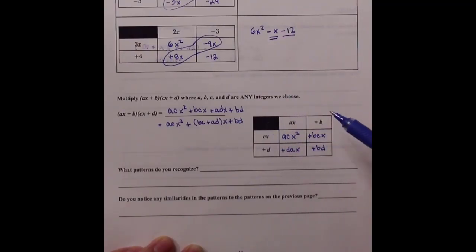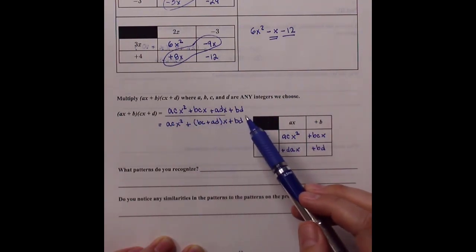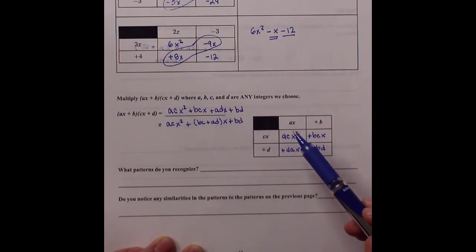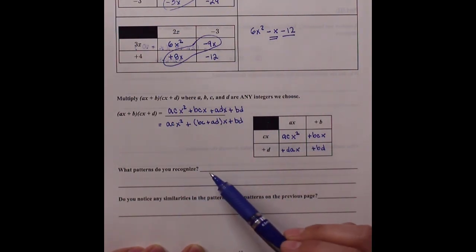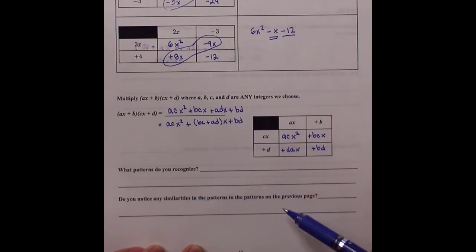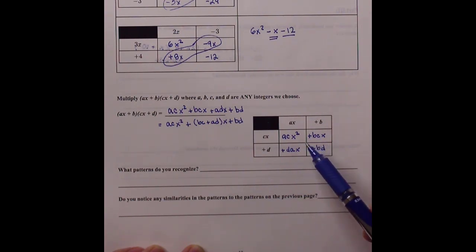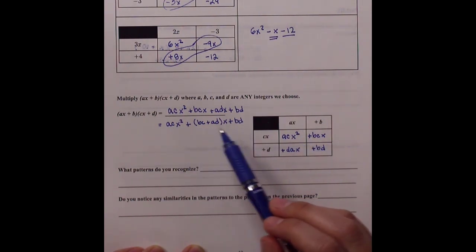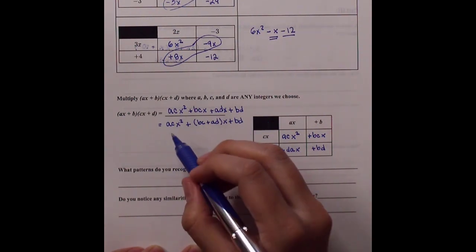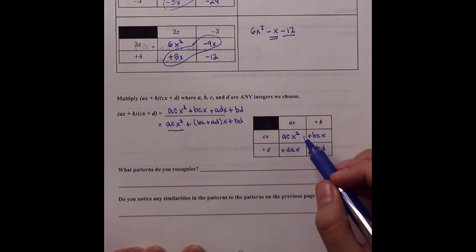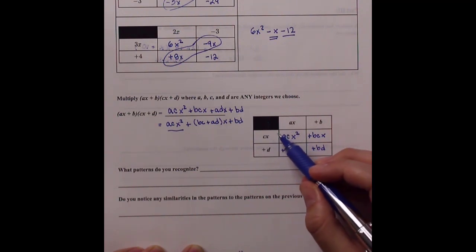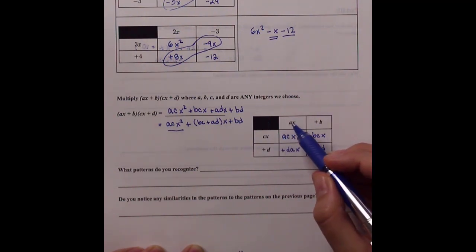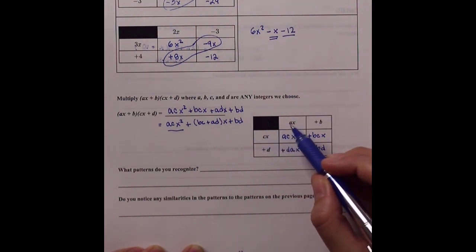Alright, so here's our result. I used the box method to do the multiplication, and then I just wrote the result here. And so notice what's going on here. It's asking what kind of patterns you recognize and any similarities to what we've done on previous pages. Well, let's start with the first term and the last term from the resulting polynomial. The first term is always x squared when we have x times x, and then you combine the coefficients. So it's a times c.